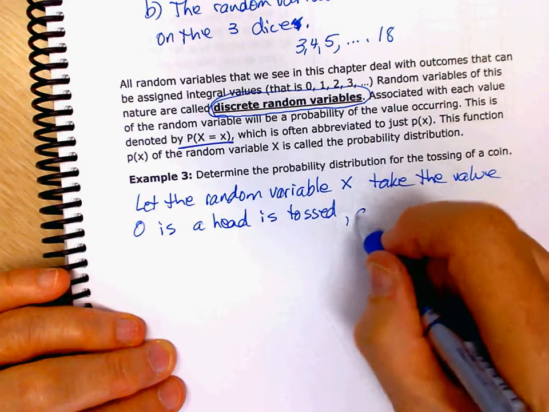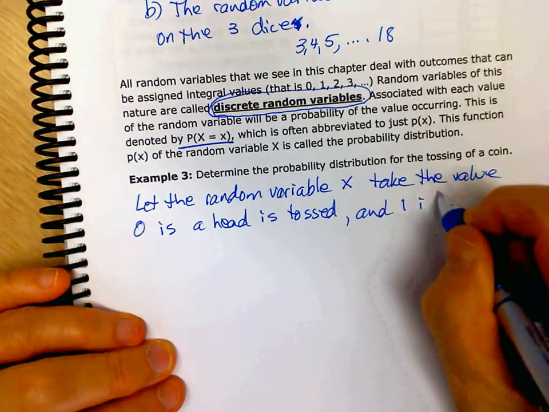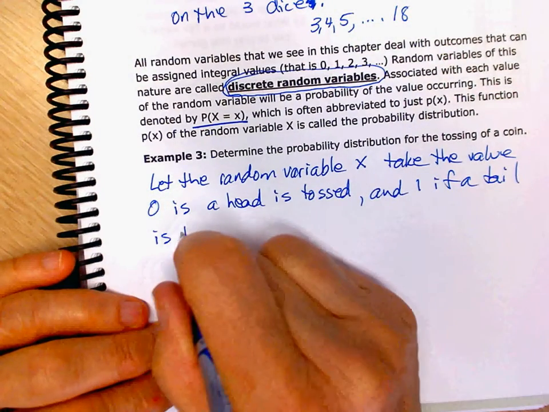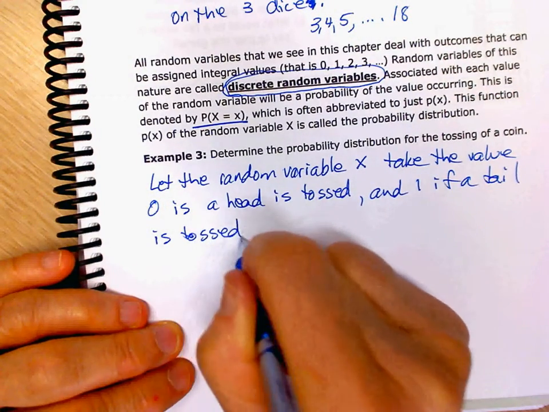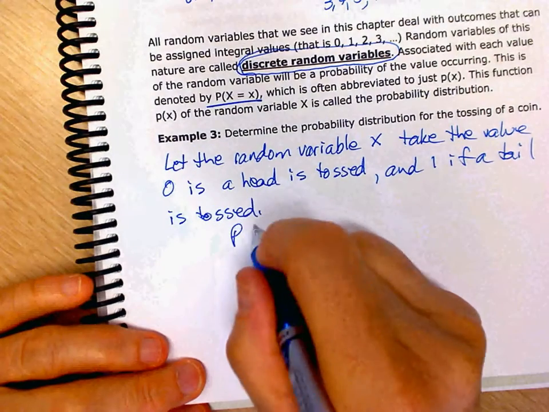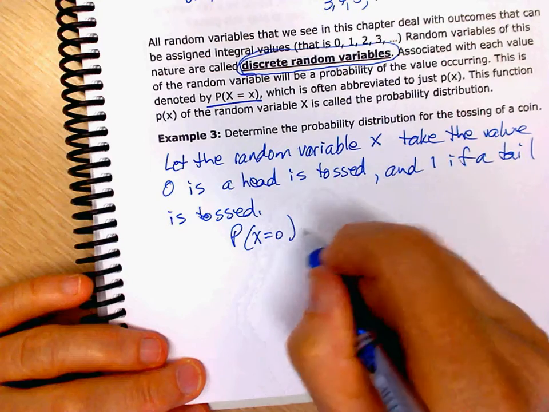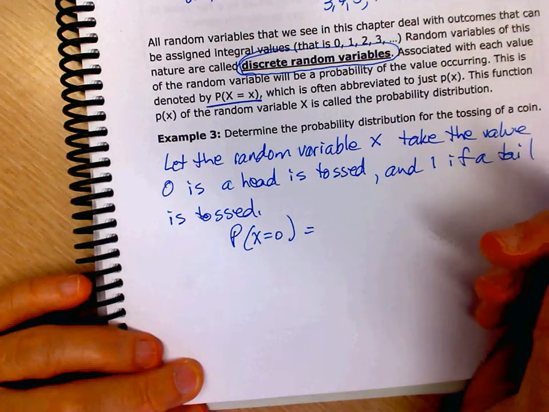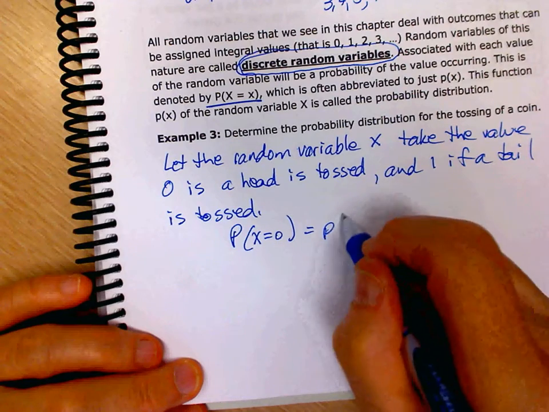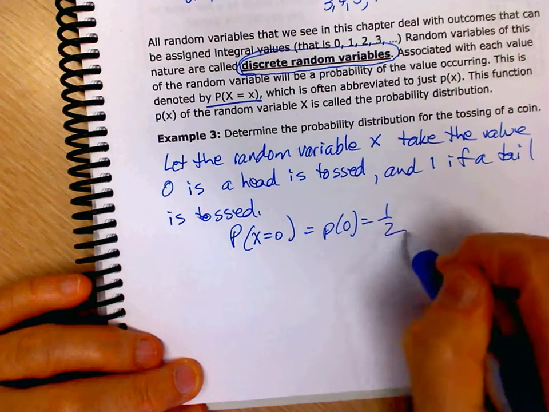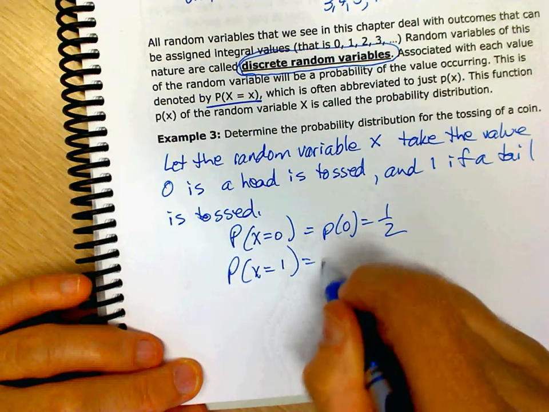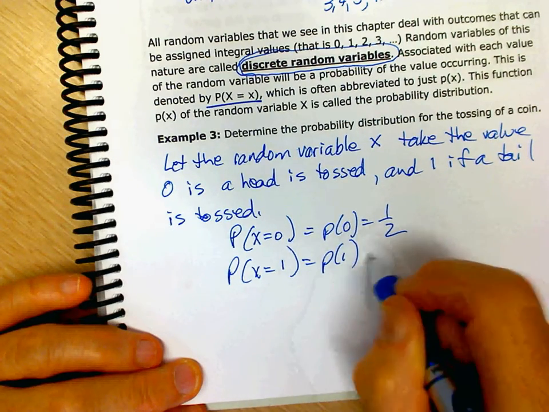And 1 if a tail is tossed. You could have picked 5 and 10, whatever. Probability x equals 0 is equal to 1/2. Probability x equals 1, another way of writing it, is equal to 1/2.